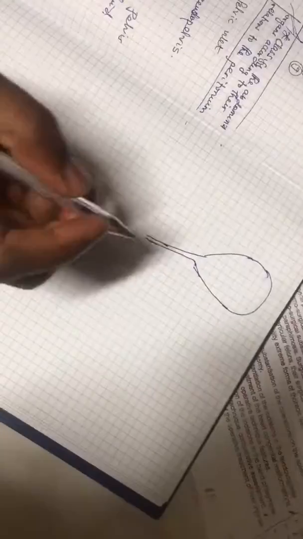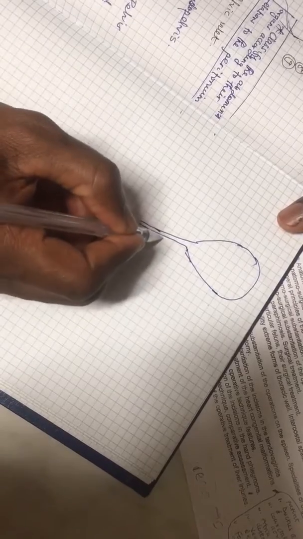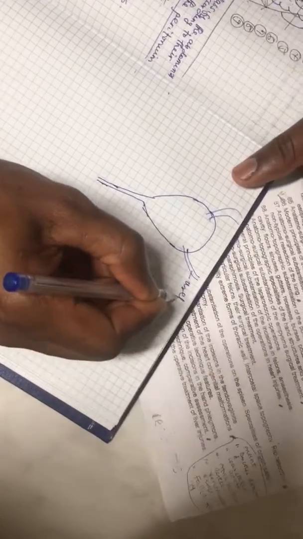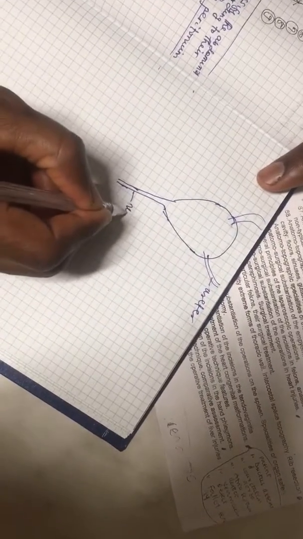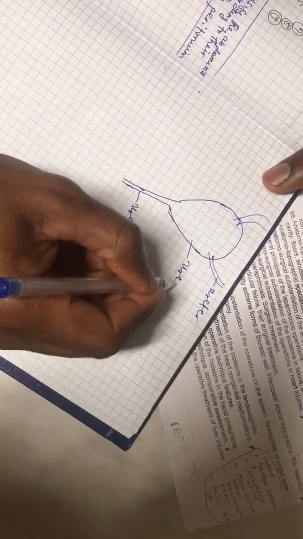And this one is going to be the urethra. This one is the urinary bladder.